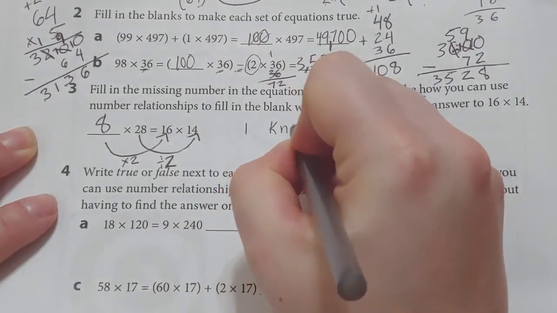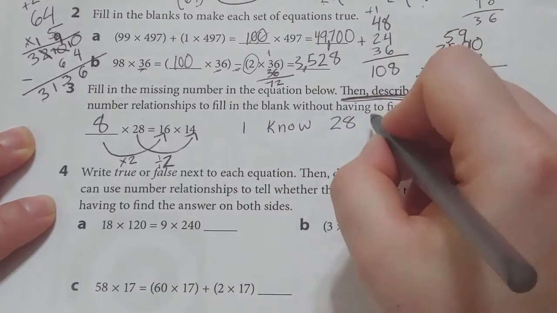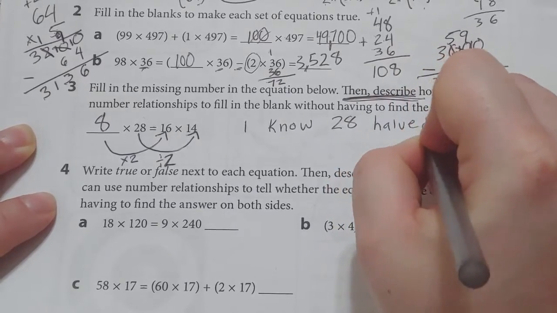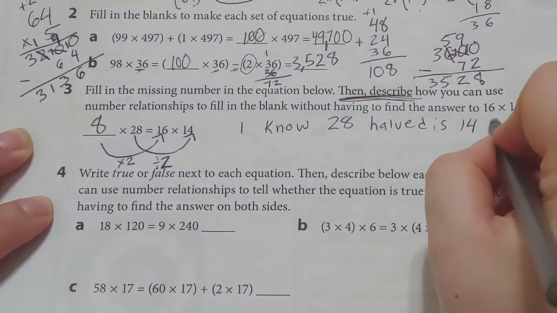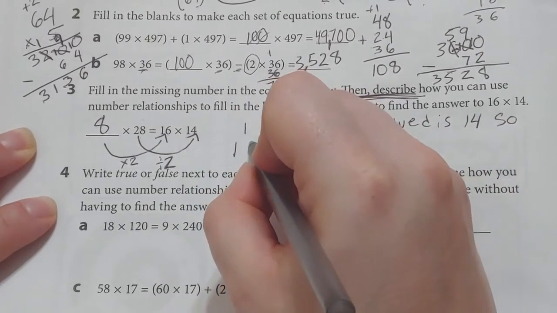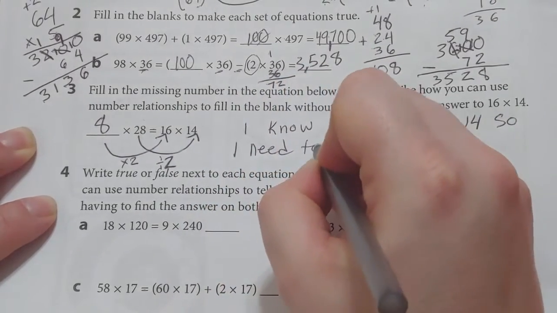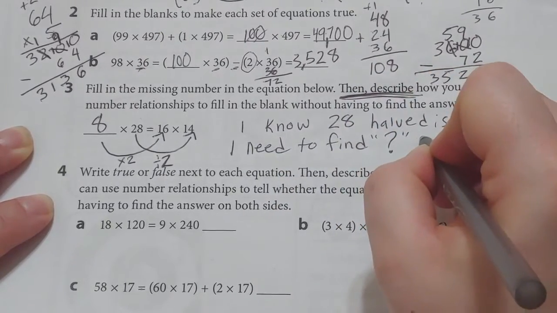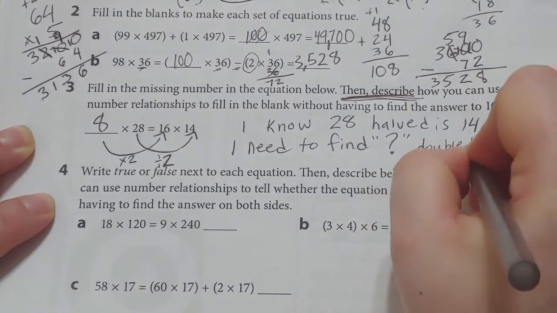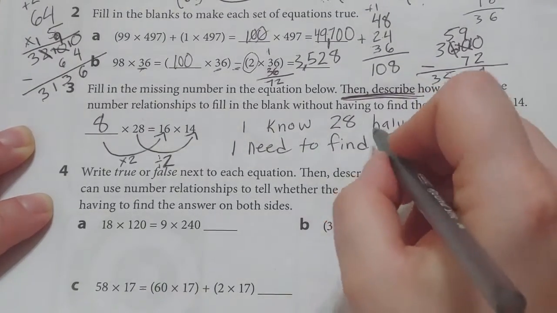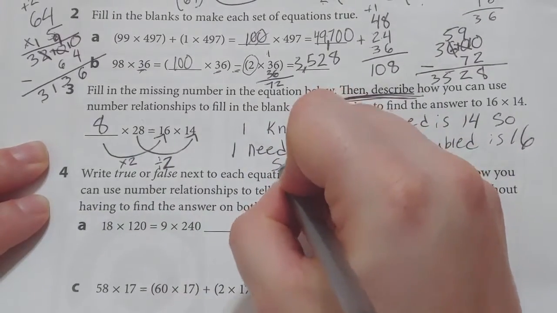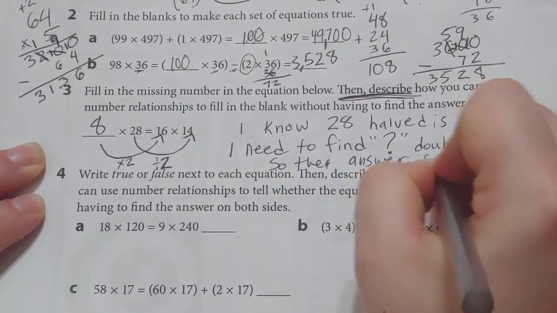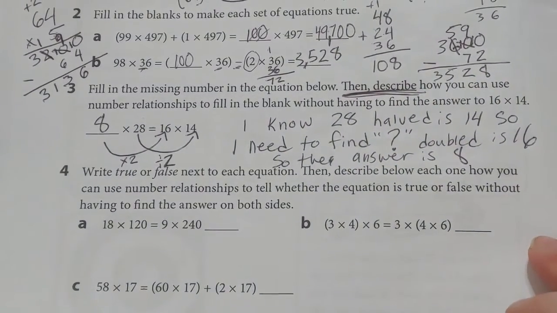I know 28 is 14, so I need to find something doubled is 16, right? And then you find out the answer is 8. The answer is 8. That's really long, right?